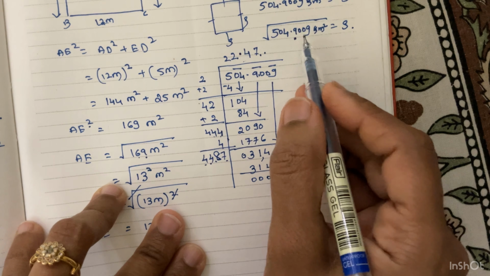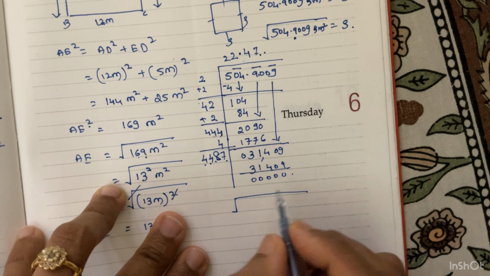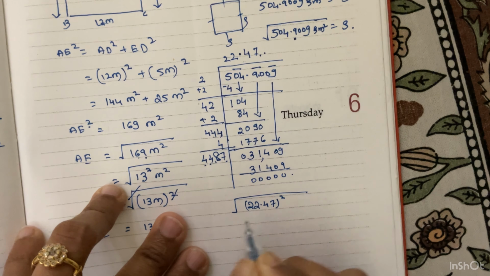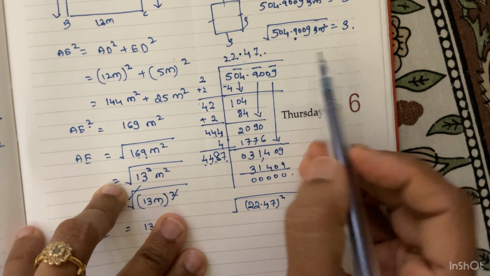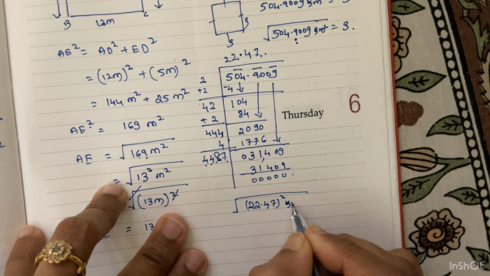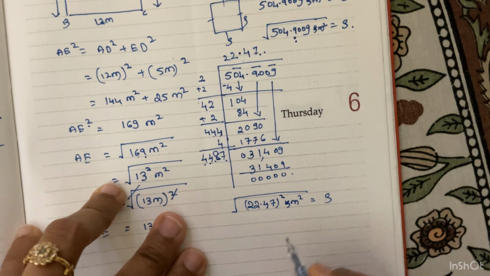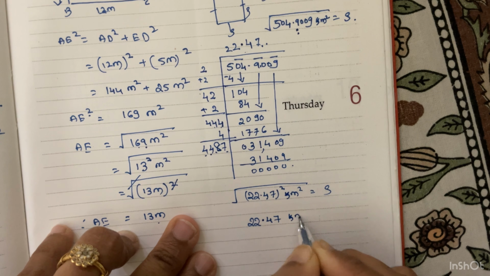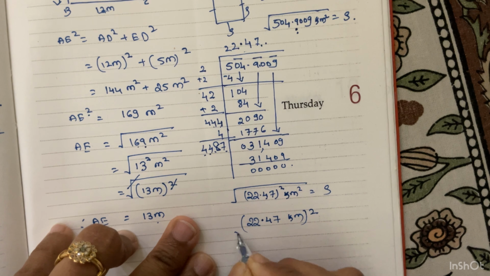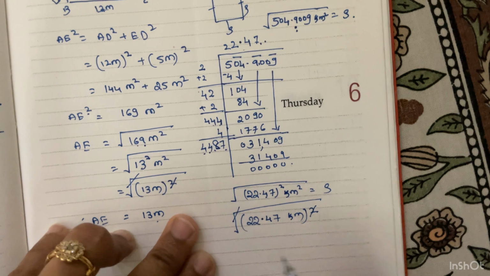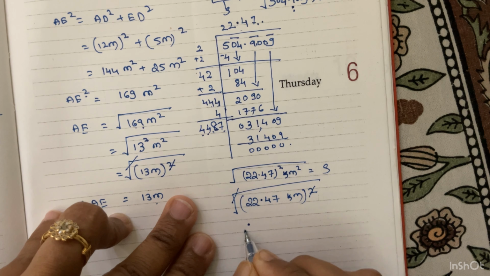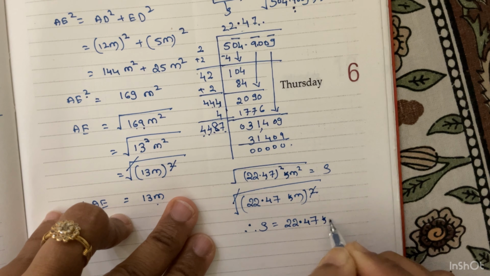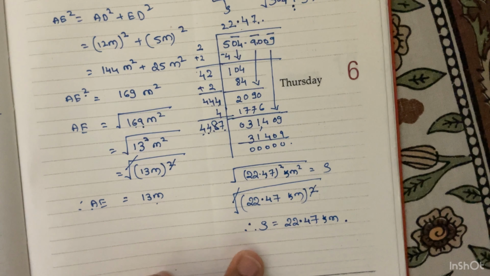So now we have 22.47 as the square root. When we multiply this number two times, we will get this answer. So kilometer square equals s. Now both powers are the same, so let me take it common. We will have 22.47 kilometer, put it in a bracket and write the square. Now we have the square root here. This square and square root will get cancelled, so what is left? Only the side. Therefore the side of the square is 22.47 kilometer. So in the first sub question we have found the answer.